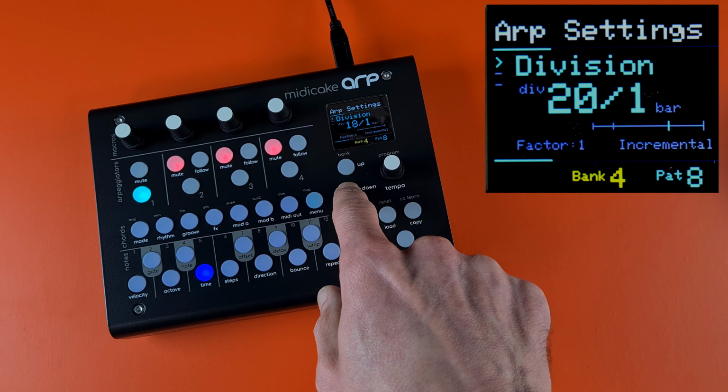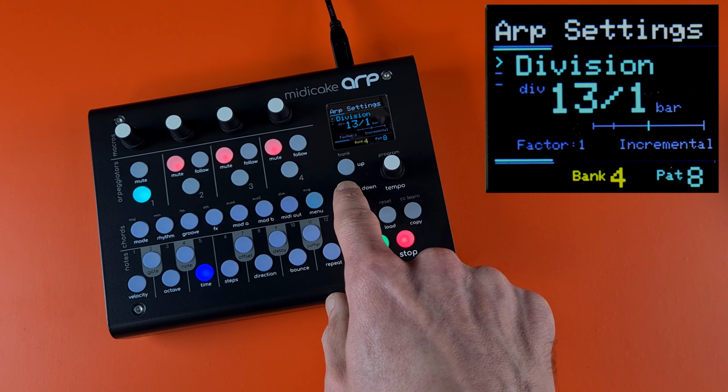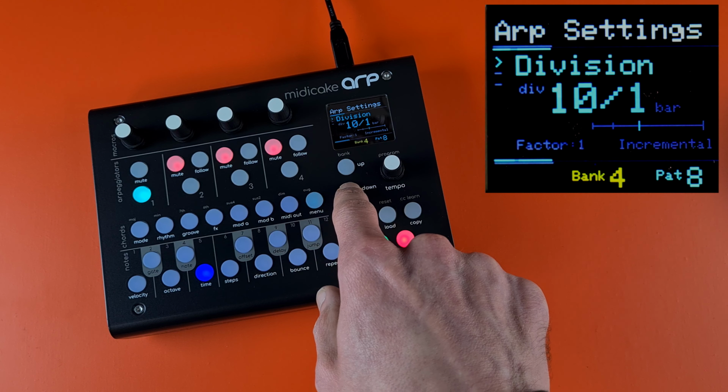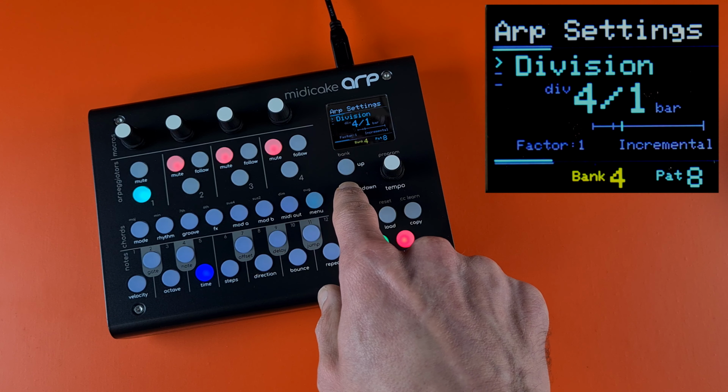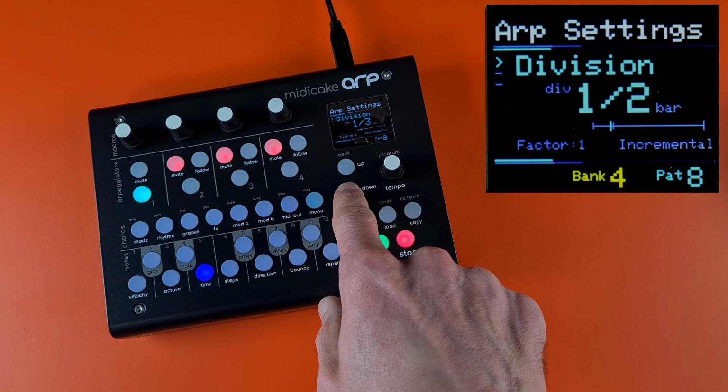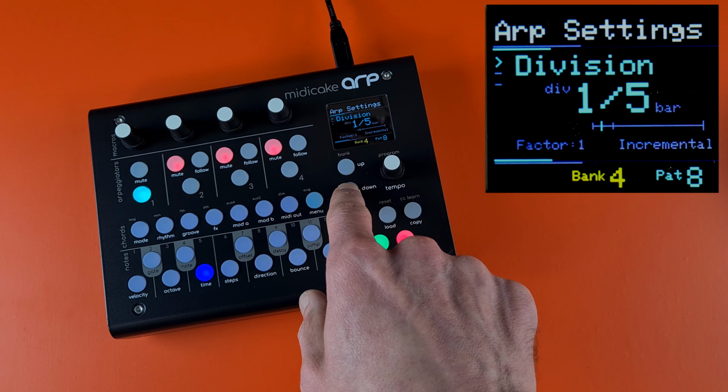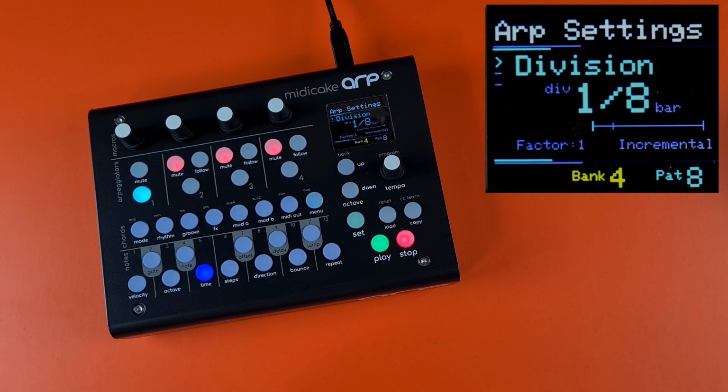And we can go all the way down as well. So let's go back to something sensible. And we can subdivide 1 every 3, 1 every 4, 1 every 5, all the way down to 1 every 8, which is the slowest that ARP will run.